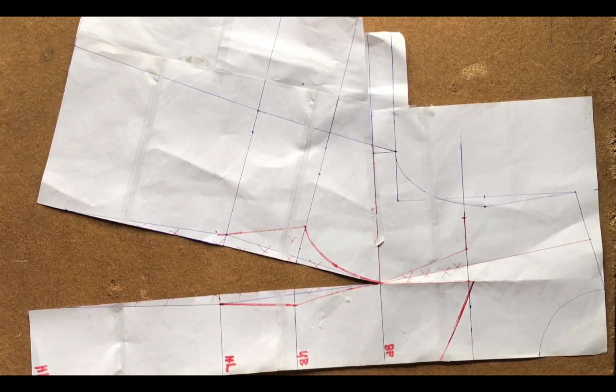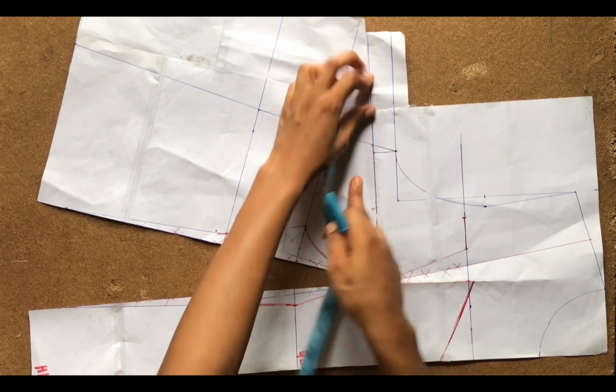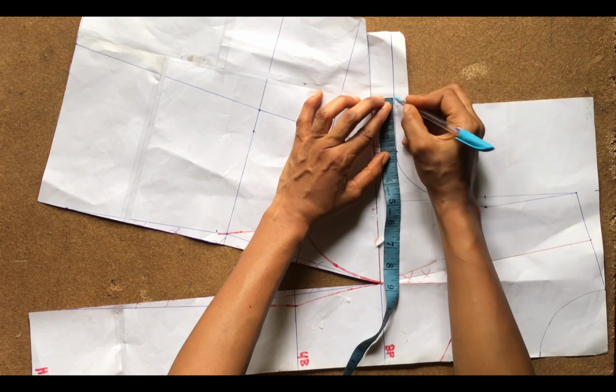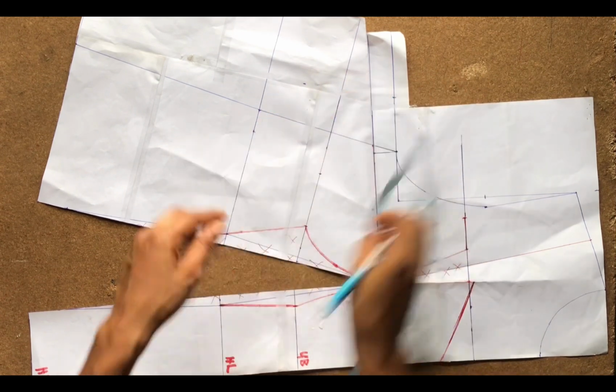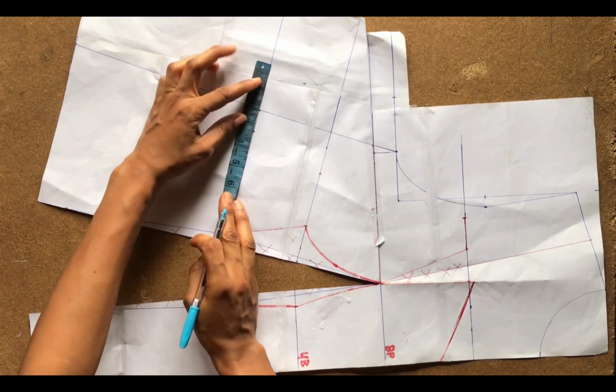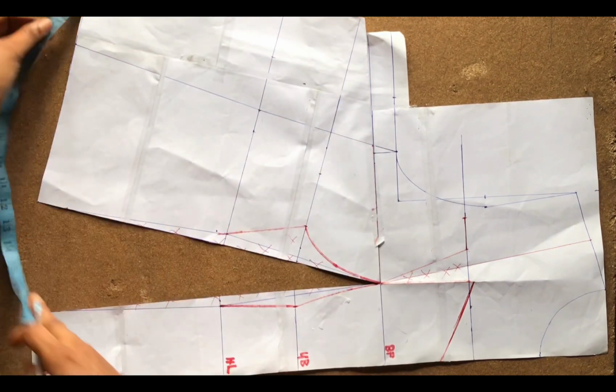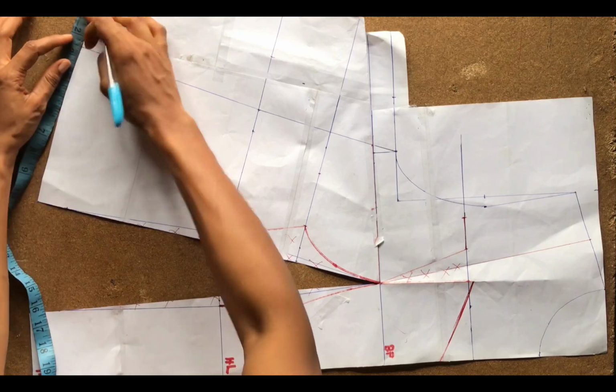I'm going to be using an allowance of 2.5 inches on both the bust points and the hips. So I'm placing 2.5 inches allowance. Guys, please always add allowance to the outfits that you're making. So I'm using 2.5 inches allowance.